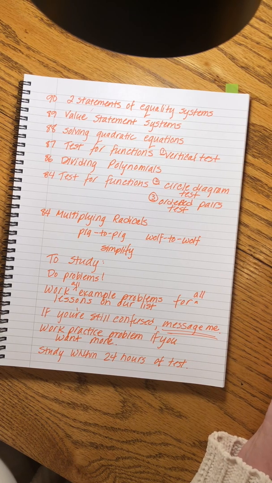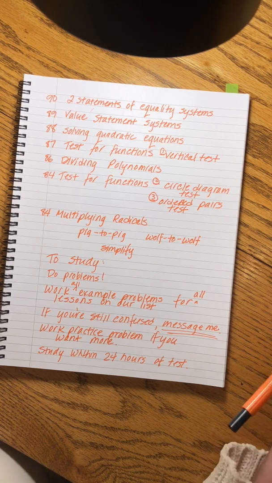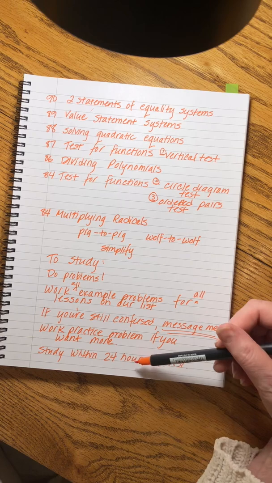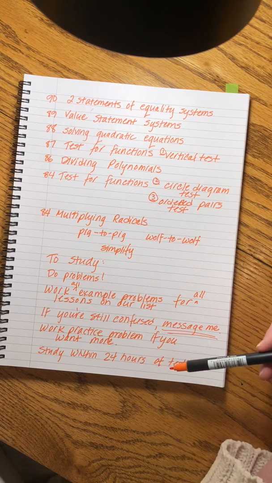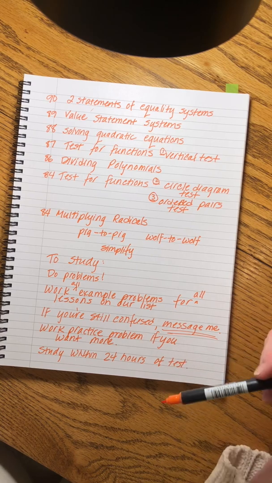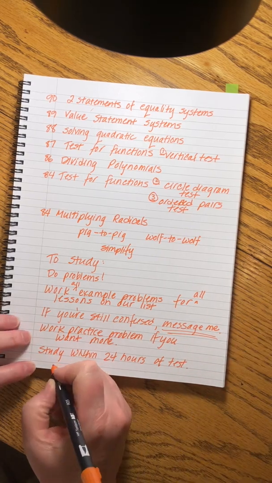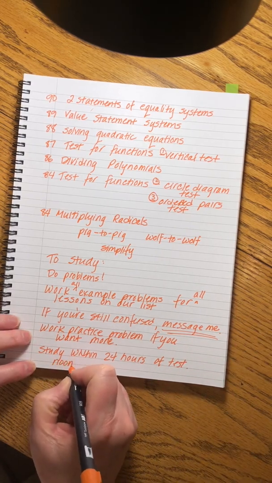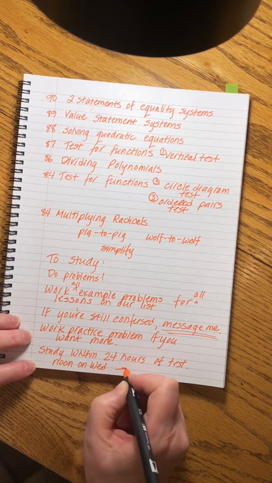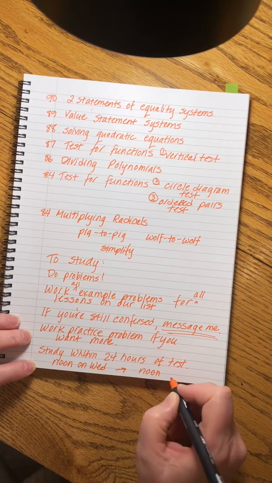That's not good, you guys. 24 or 48 hours is more than enough time to get your brain rusty. I want you to have studied within 24 hours of when you take the test, but you get to choose when to take the test. So that means you have to figure this out for yourself. Remember that the test taking window is between noon on Wednesday to noon on Thursday.